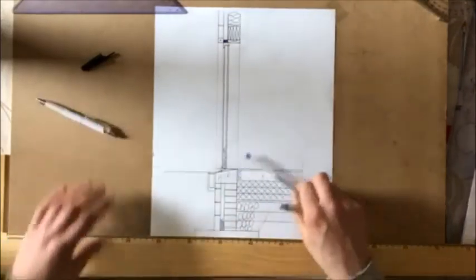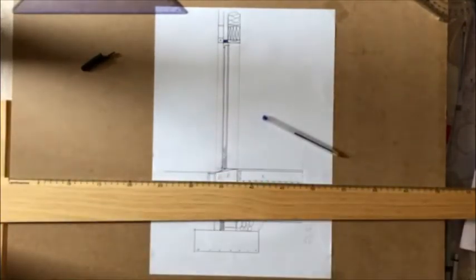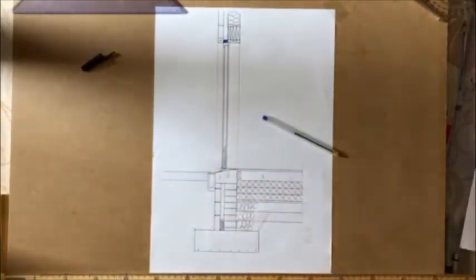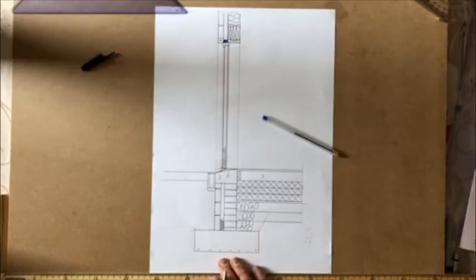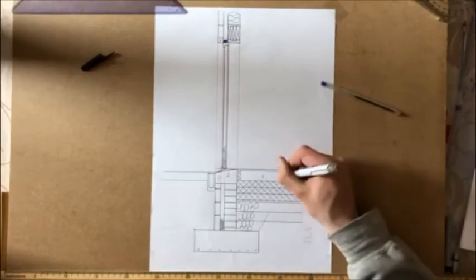And obviously the ground out here, that's our ground floating out on the wall. And then that is pretty much it. We just have to go back and label it all now, so I'm going to run through the labels.